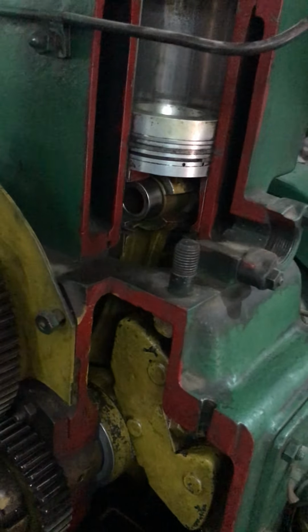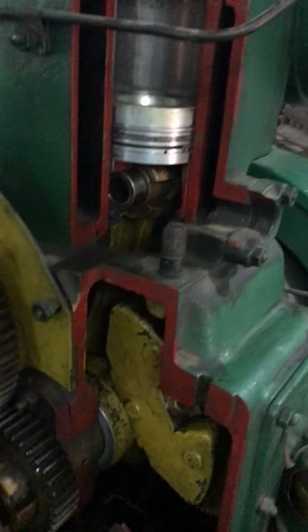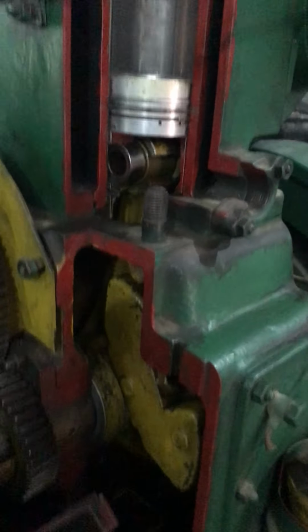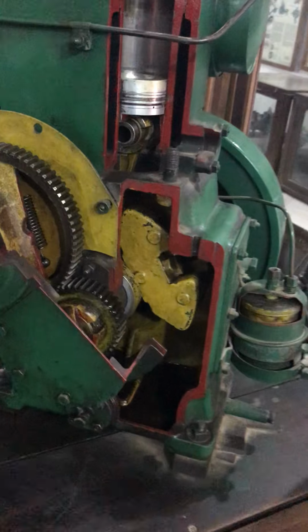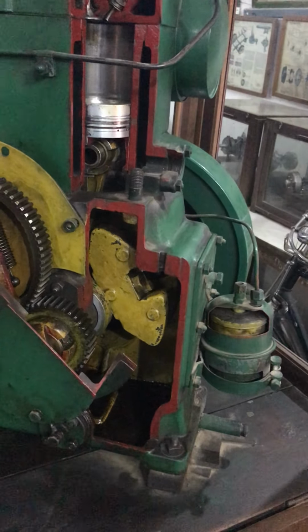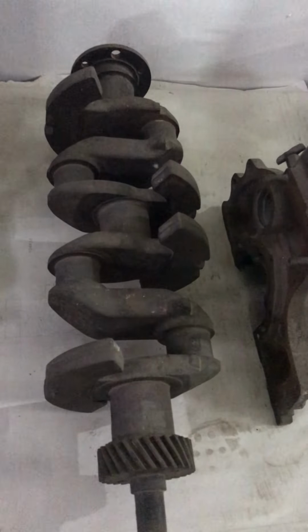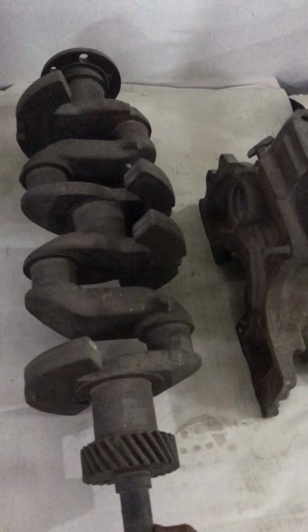This particular shaft is the crankshaft, and this particular portion of the crankshaft is called the crank. I think the things are more or less clear, but I will show how a crankshaft actually works, or what is the exact shape of a crankshaft. So we can see this is the shape of a crankshaft. Its shape is quite zigzag in nature.